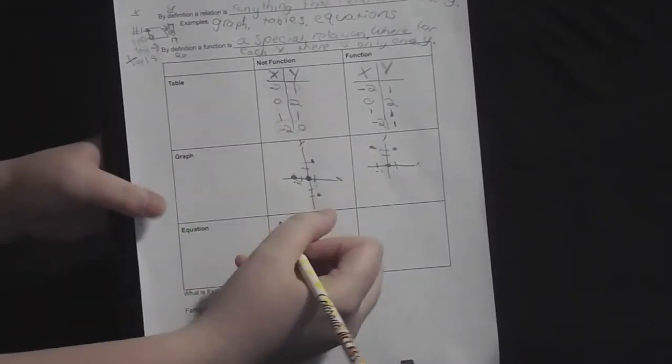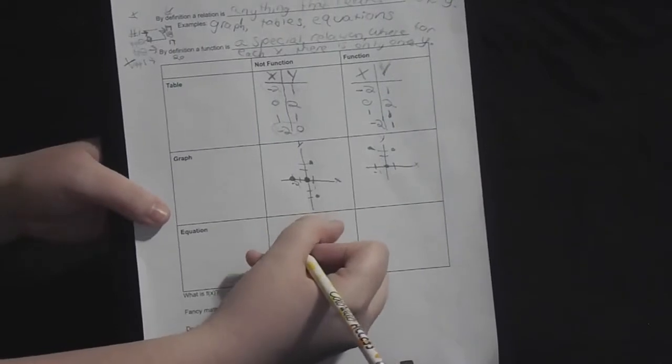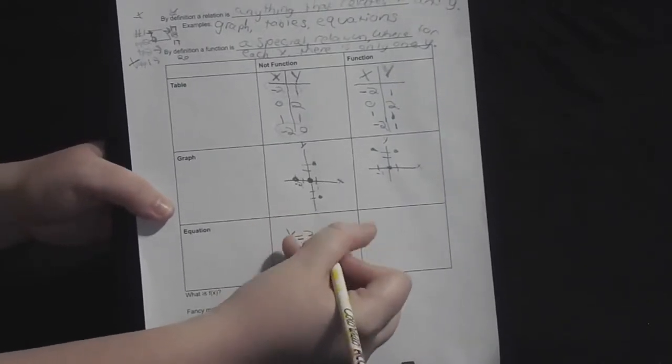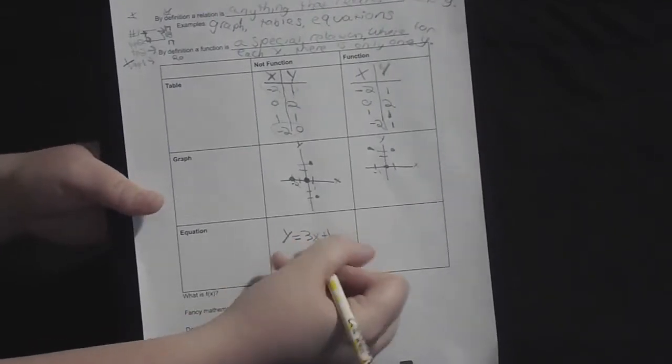Finally, for an equation, there's no special way to know when it's a function and when it's not a function by just looking at it. You would have to plug in every single x in the entire world to figure out if it gave you more than one answer, which is a lot of work. So basically, here's what happens. If it's not a function, or if we don't know, they just put y equals, let's say it's 3x plus 1. However, 3x plus 1 actually is a function, and I know that because I've seen it proven to me.